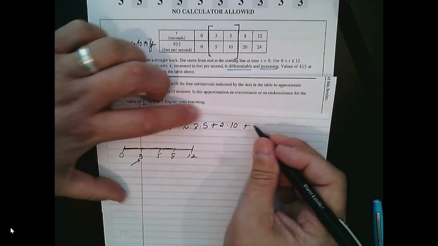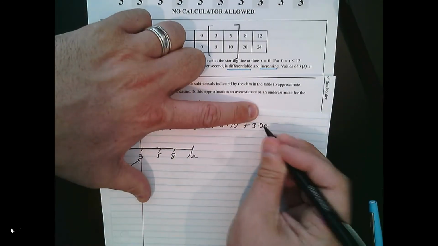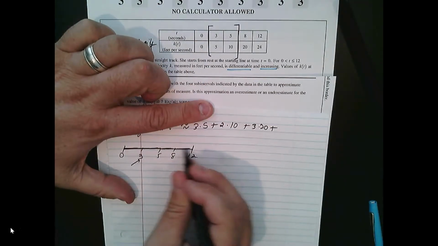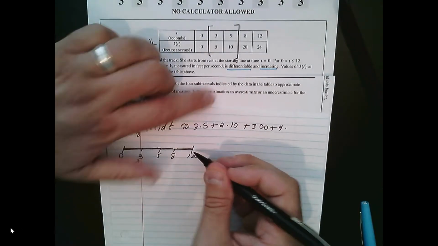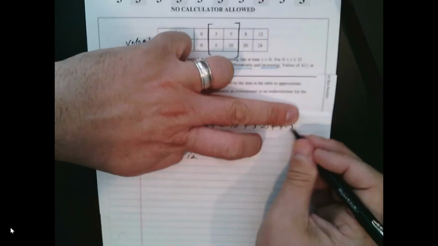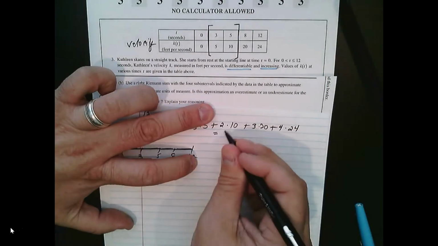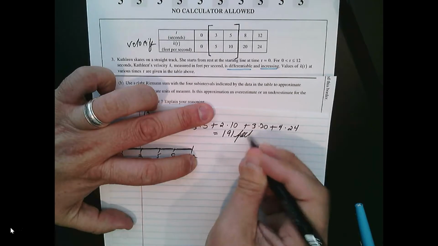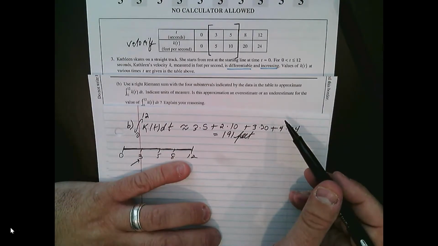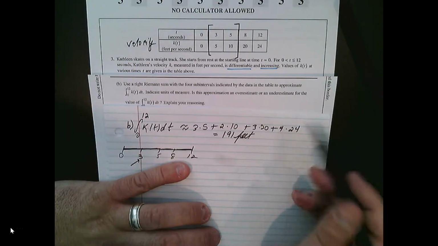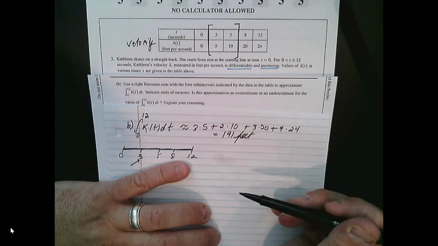Plus your next interval. How wide is it? 3. Times the velocity at time 8. That's going to be 20. Plus your last interval. How wide? 4. Times the height. Velocity at time 12 is 24. And if you multiply all of that out, that's going to be 191 feet. Since this is the calculator inactive part of the test, I would not, under any reason, multiply all this out and get 191. There's no need to.